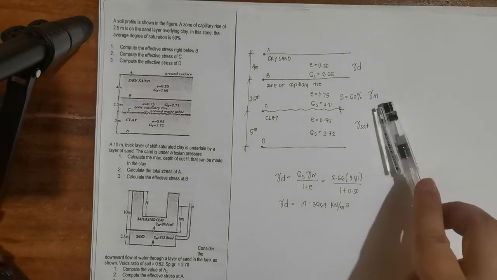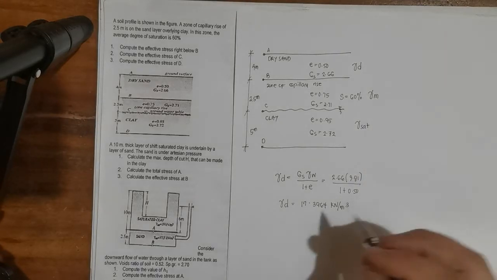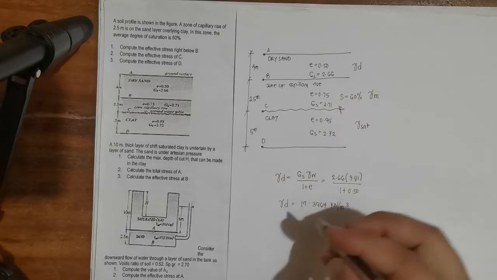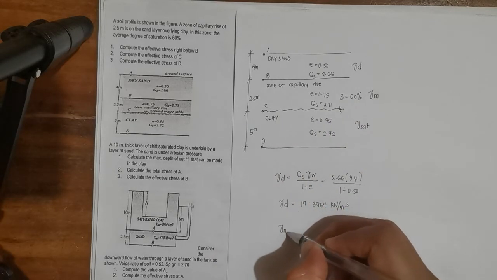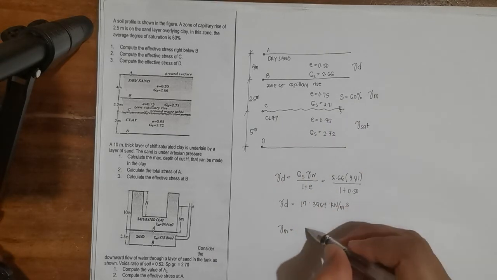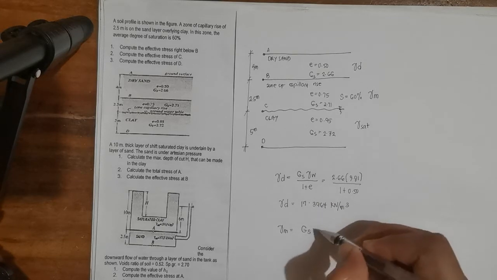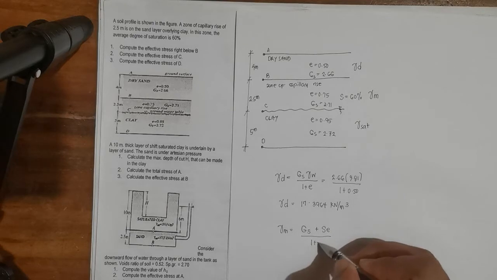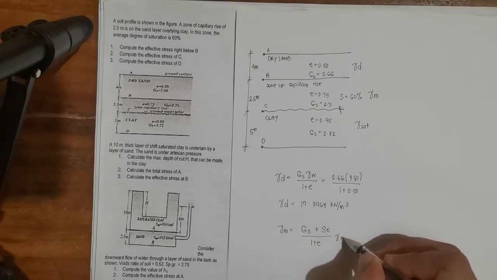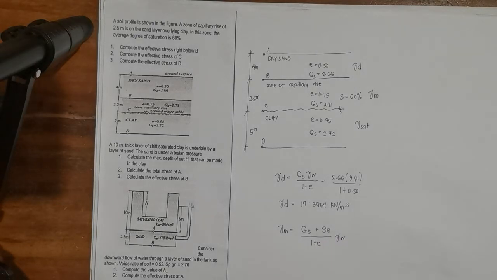Okay, next one for the moist unit weight of the zone of capillary rise layer. So gamma moist is equivalent to, the formula is (Gs plus Se) over 1 plus e multiplied by the unit weight of water.